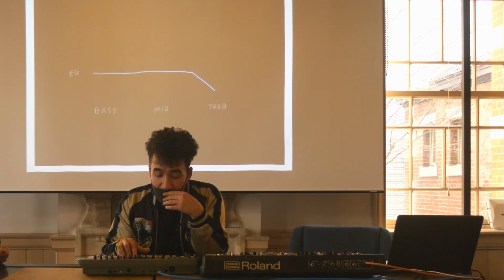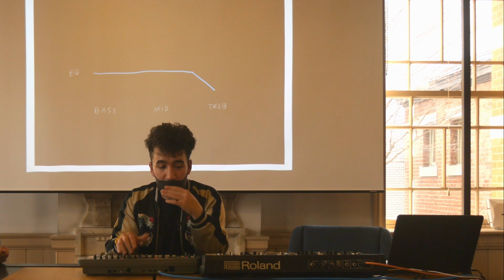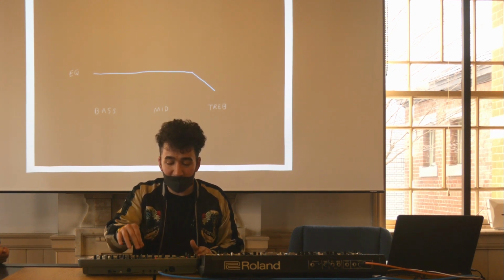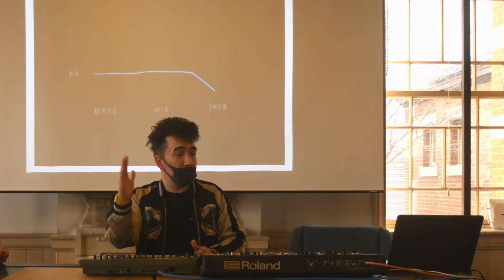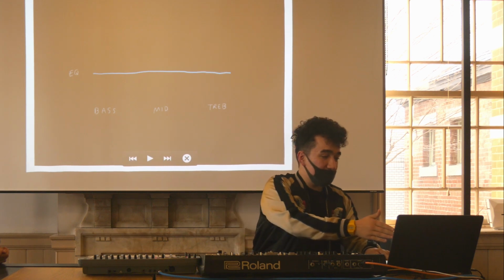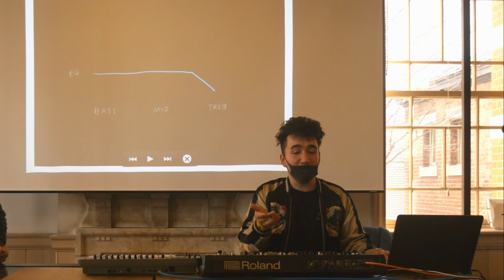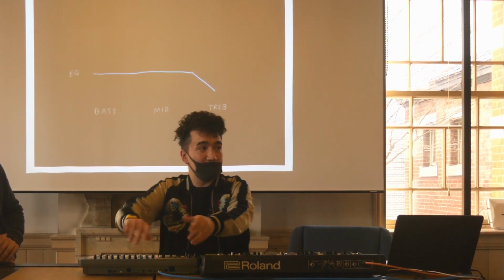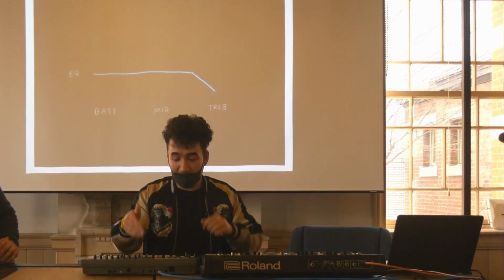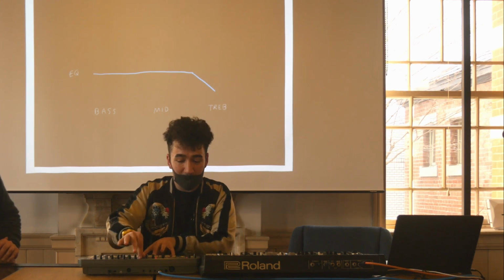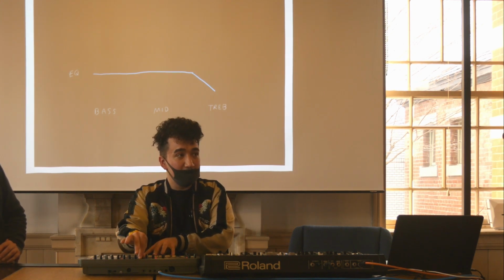The filter basically assigns a knob to control where this slope will go. The benefit of it is, you could just have a separate mixer with EQ knobs, but the benefit of this is that while you're playing, you can set it on the go.